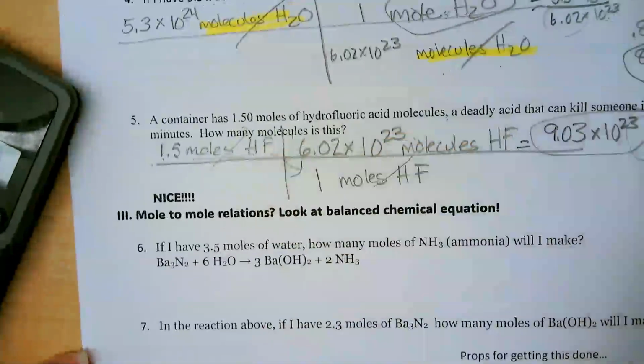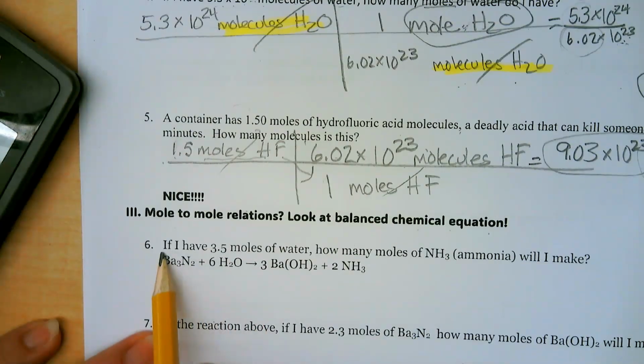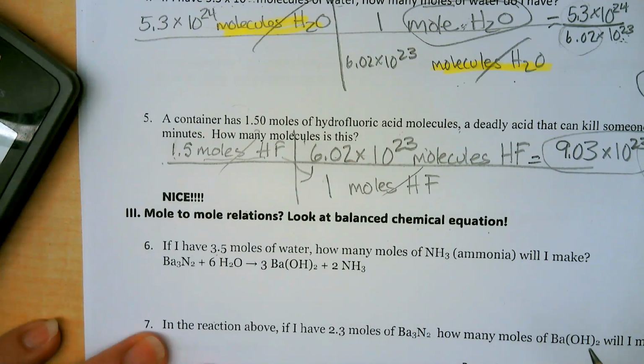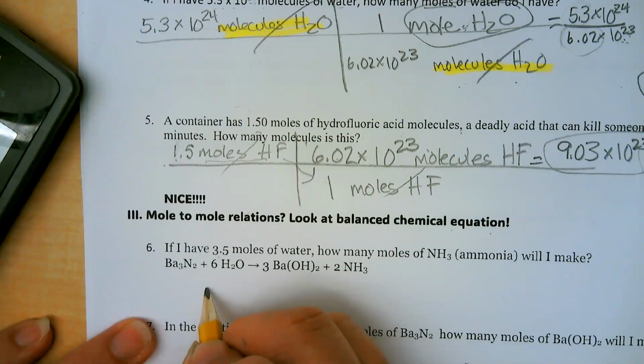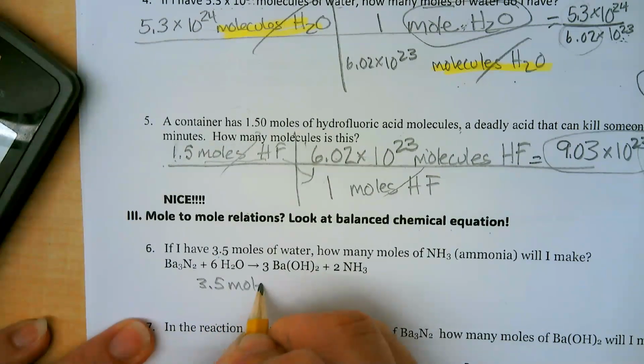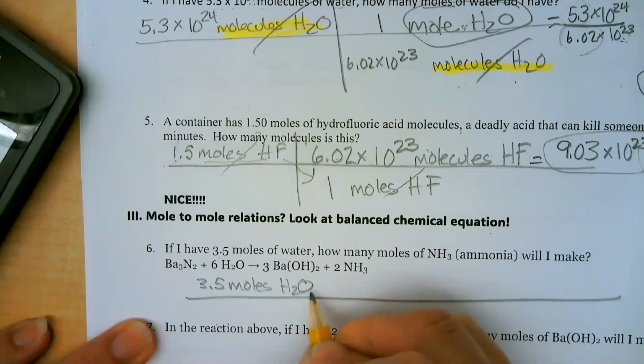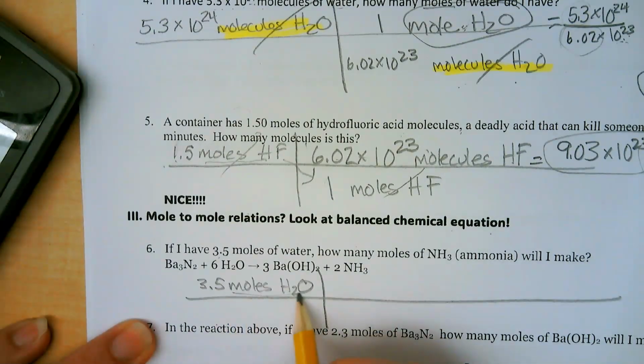All right, mole-to-mole relations. Look at the balanced equation. If I have 3.5 moles of water, how many moles of NH3 will I make? Well, what do we have? We have 3.5 moles of H2O. All right, follow the process. Take this, stick it down there.